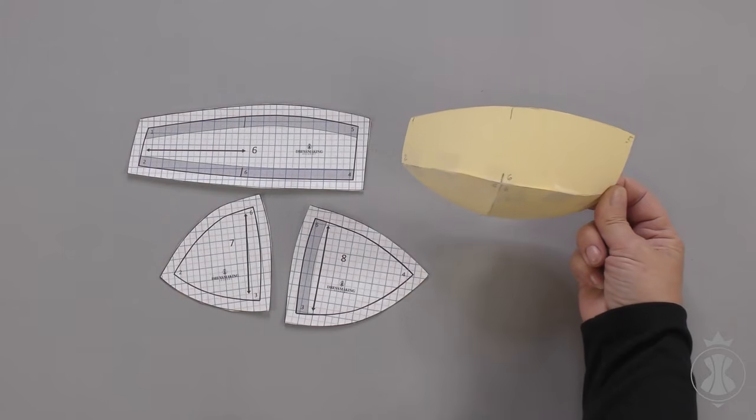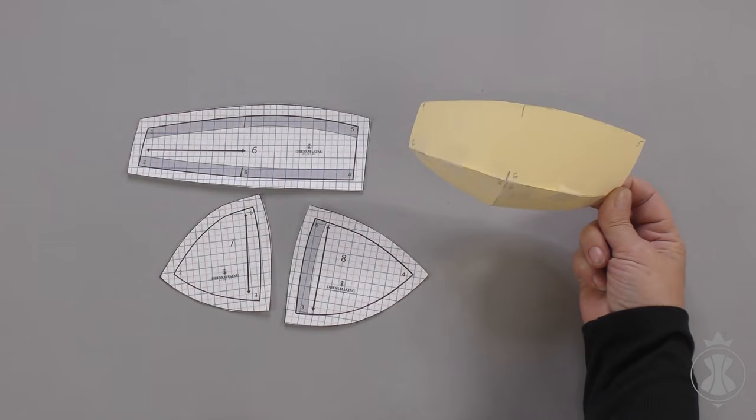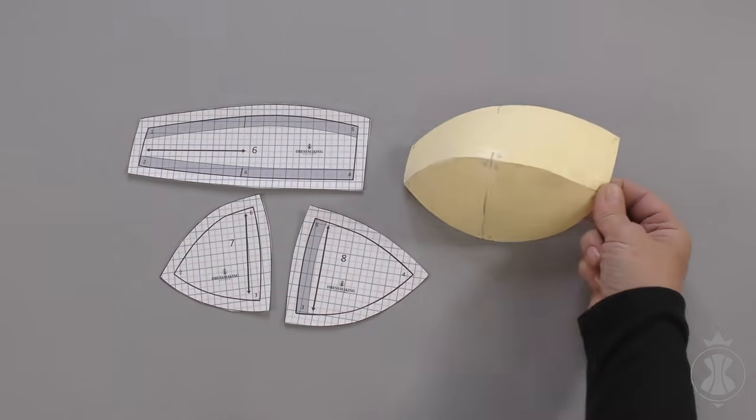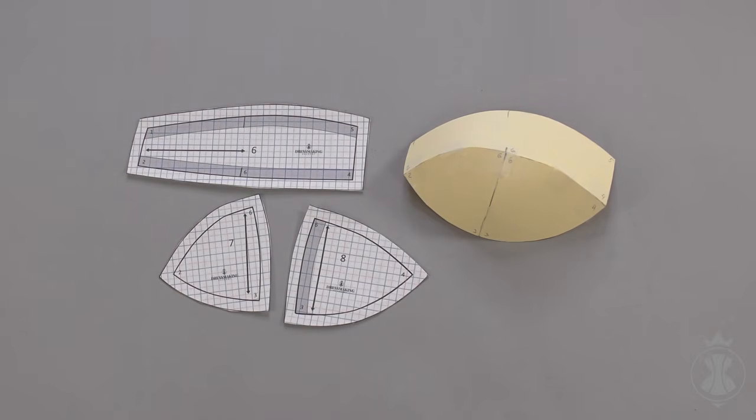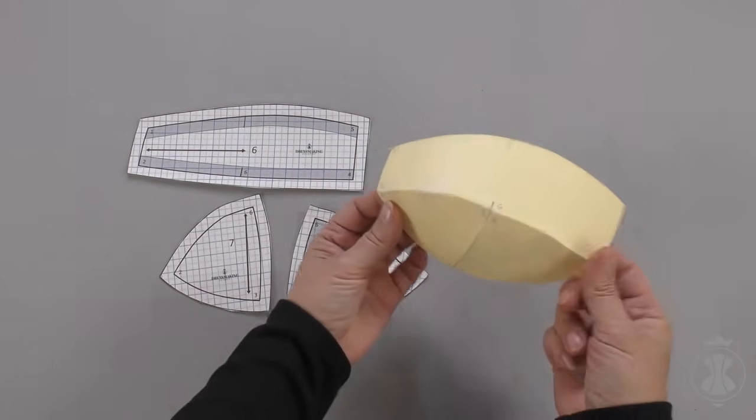The mock-up should be made from heavy paper or thin cardboard. I strongly discourage making cup mock-ups of fabric. Fitting a soft cup is extremely difficult. A soft mock-up will not reveal the true picture and will be absolutely useless.